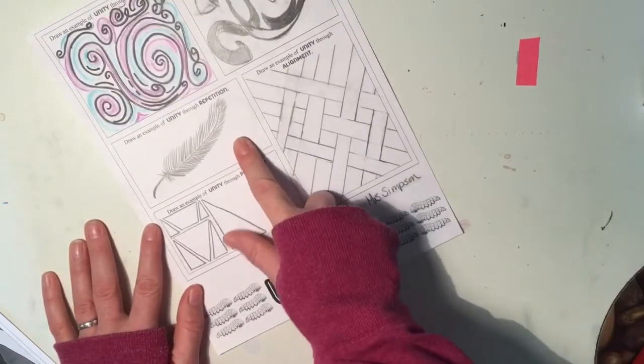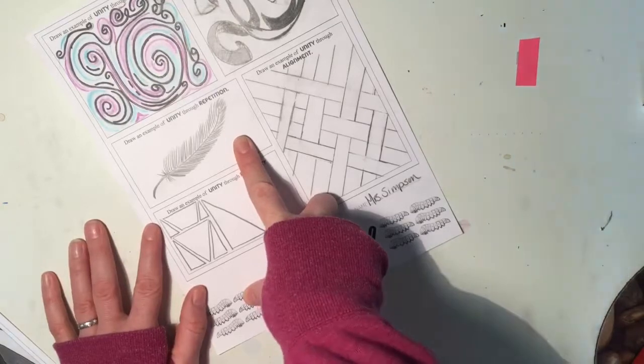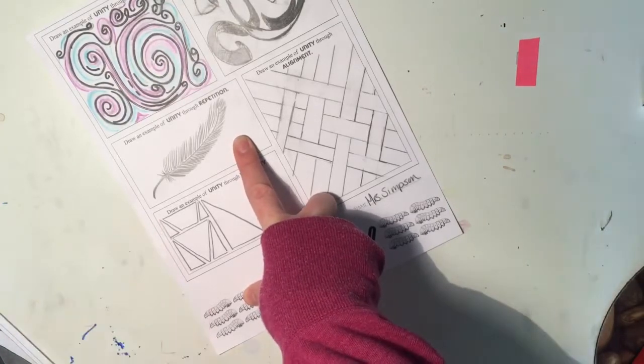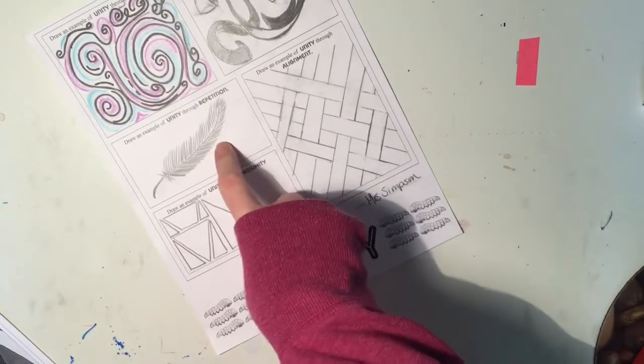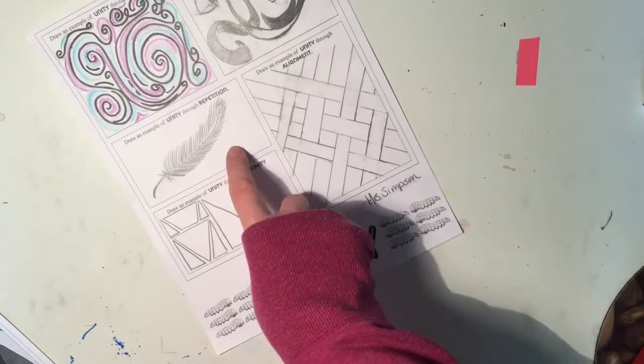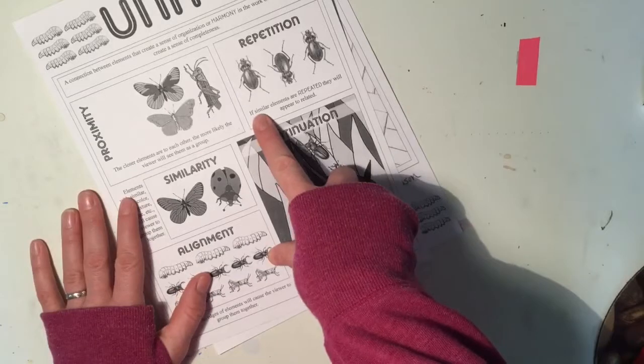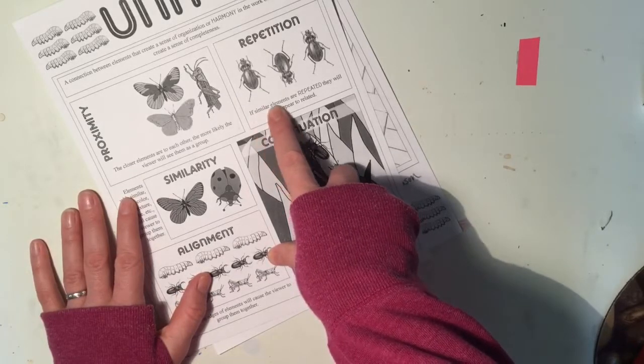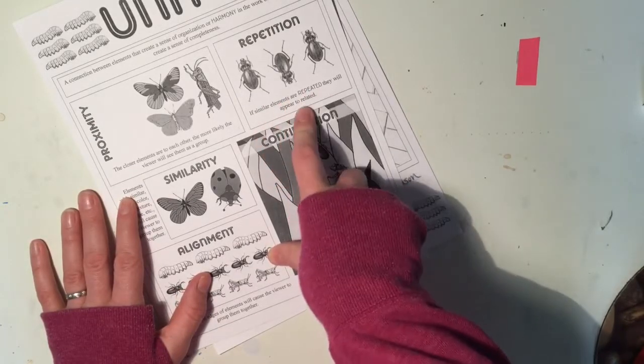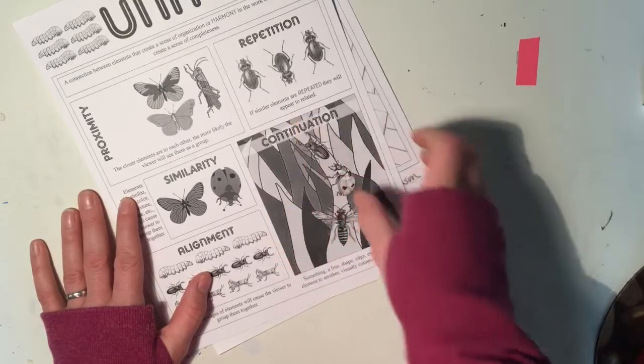For this box down here, we're drawing an example of repetition. Repetition means to repeat. So we're repeating an element of art or an object or an image of something over and over and over again. If we come back to the reference sheet, it says repetition: if similar elements are repeated, they will appear to relate.